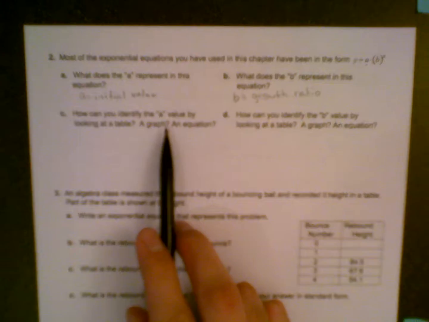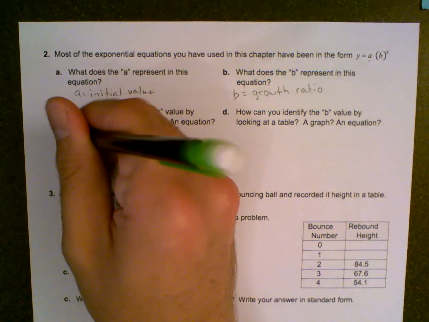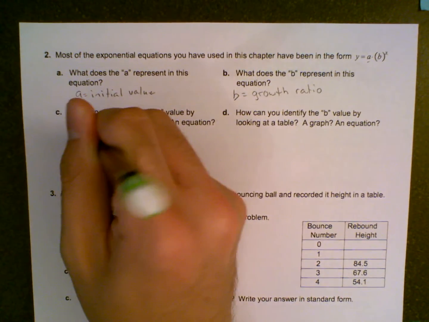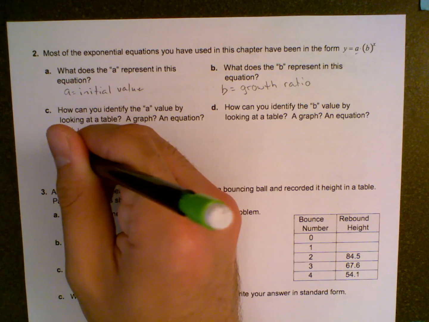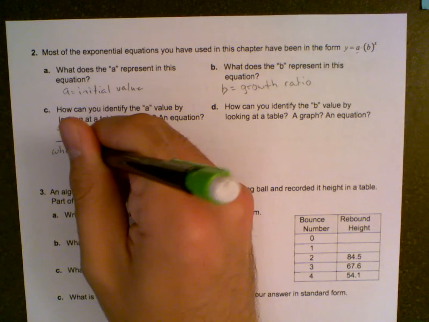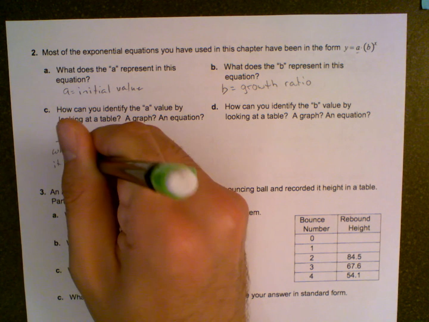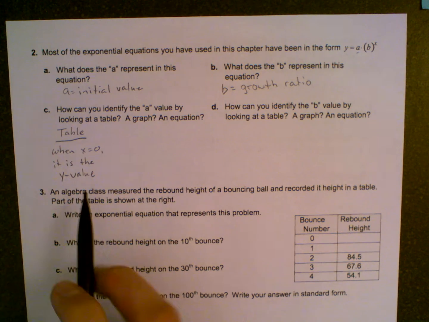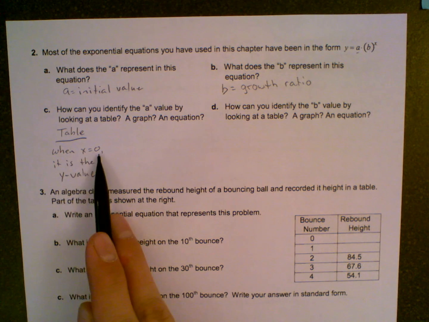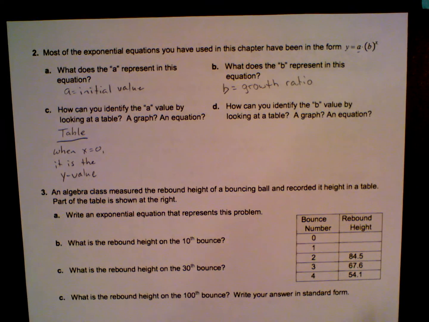How can you identify the a value? By looking at the table. So starting out with how can we identify it by looking at a table? Well, it is always across from the 0. So when x equals 0, it's my y value. So I wrote here exactly what I just said. So when x equals 0, it's the y value. So you just look in the table and you find y when x is 0.